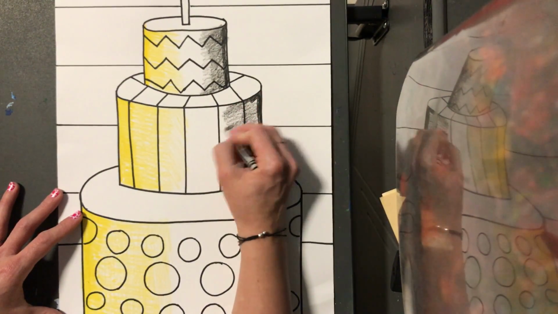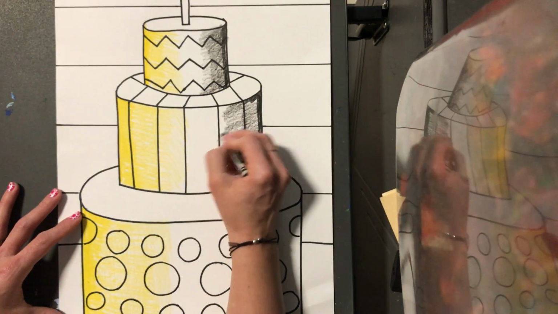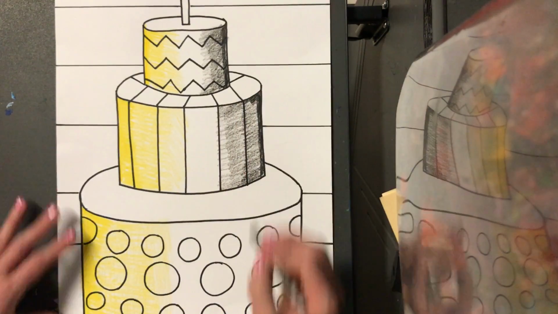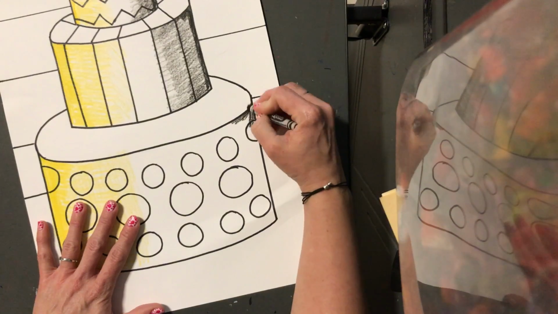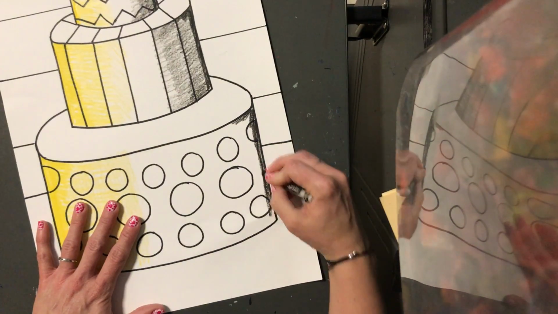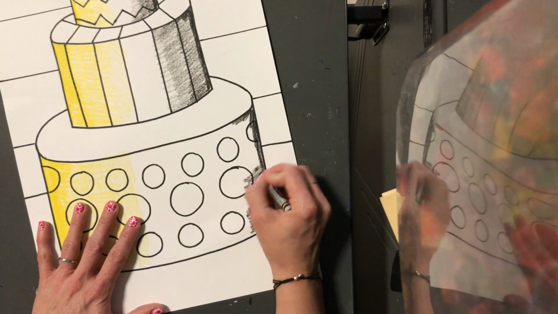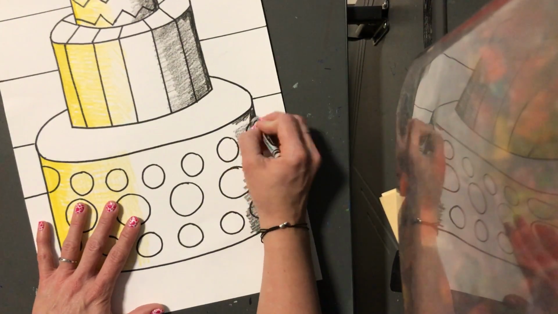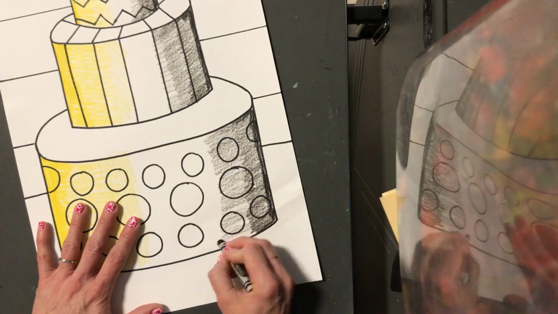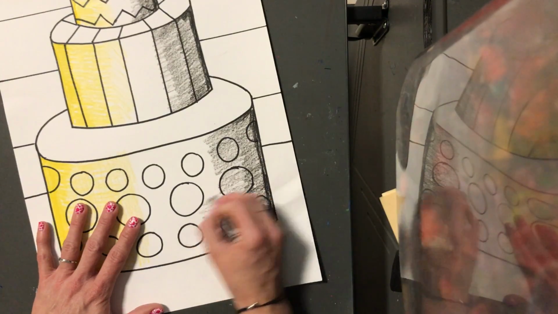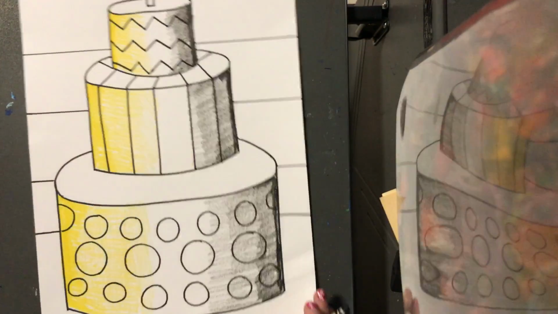When you make it different levels of light and dark, remember that is called value. And then I'm gonna do the same thing over here. Now there's one more thing we have to do with the black, and that's create shadow. Because the cake will be casting a shadow. So I'm gonna go over. And then finally pretty light right here. Okay, so I have my light area and my dark area.